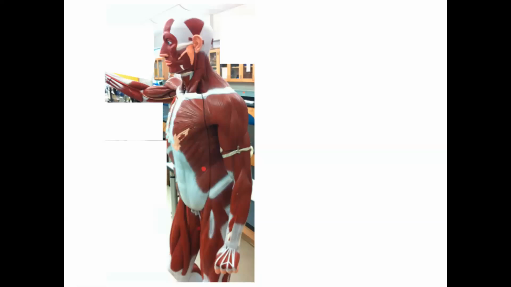The masseter muscle. The buccinator. Frontalis. And once again, the zygomaticus muscles. And once again, we have turned our viewpoint here slightly.